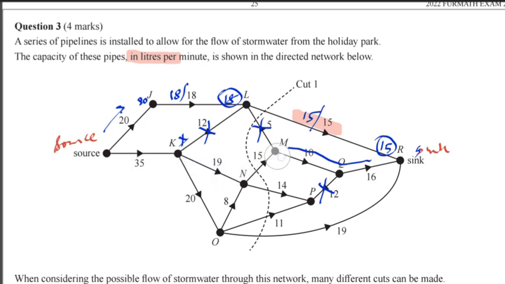So we'll assume 10 liters, because 10 forms the bottleneck here. So 15 first went through, now 10 goes through. So 10 out of 16 and 10 out of 15 and 10 out of 19 and 10 flowed through from 35 along that particular direction. And so we can see over here that this has reached maximum capacity.